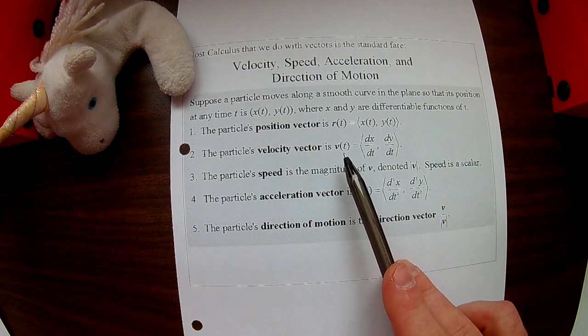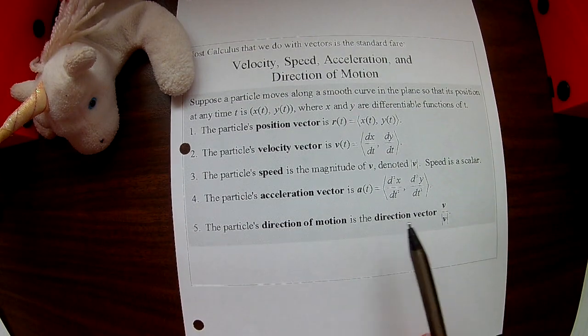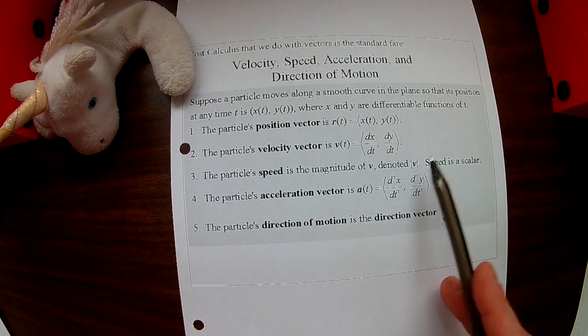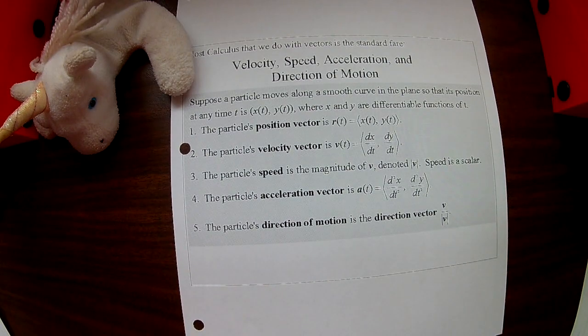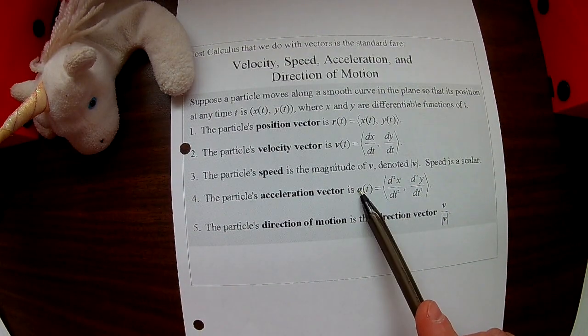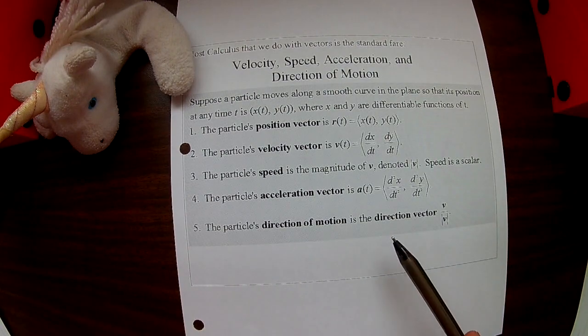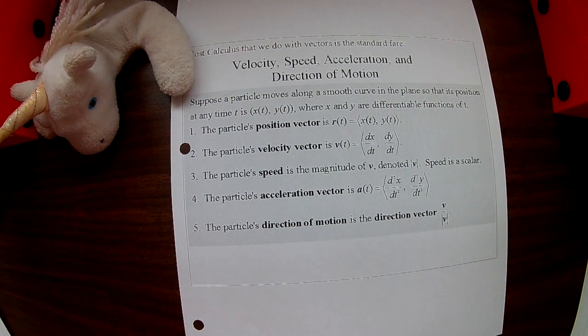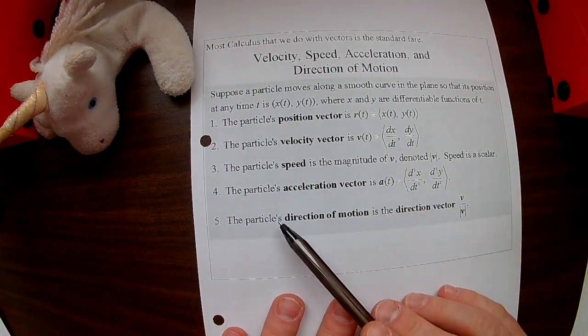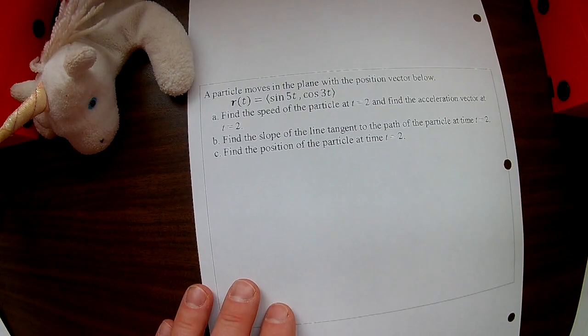Particle's velocity vector, v of t, is the derivative of x, derivative of y. Particle speed is the magnitude of v, denoted as magnitude of v. Speed is a scalar because we take away the direction from it. Particle's acceleration is a of t. Note that is a vector, so you put the vector symbol over it. It is the second derivative of x, comma, second derivative of y. Standard stuff. Particle's direction of motion is the direction vector v divided by magnitude of v. I've never seen this on an AP test. This stuff, yes. I mean this, number 5. I've never seen number 5 on an AP test. Didn't want to give you bad advice there.